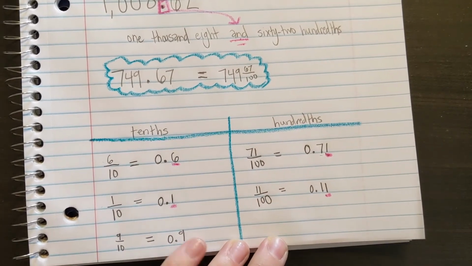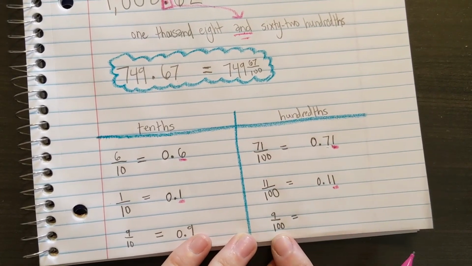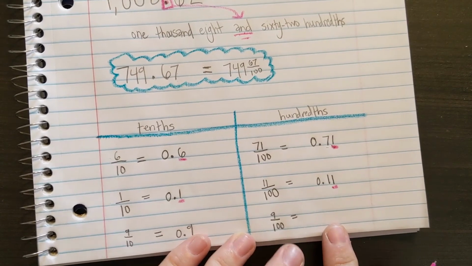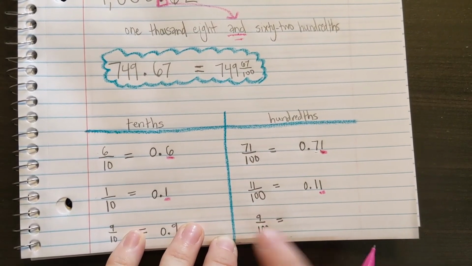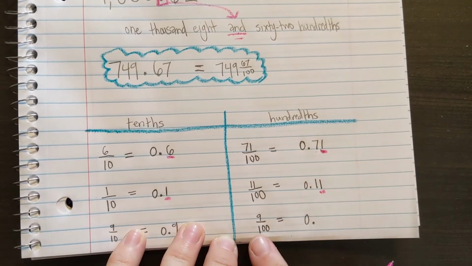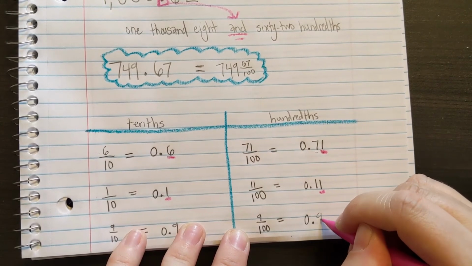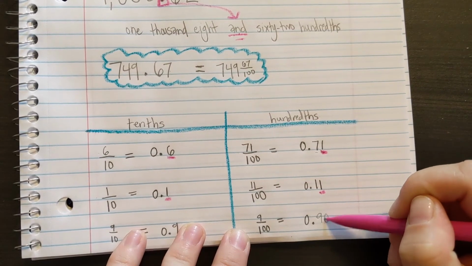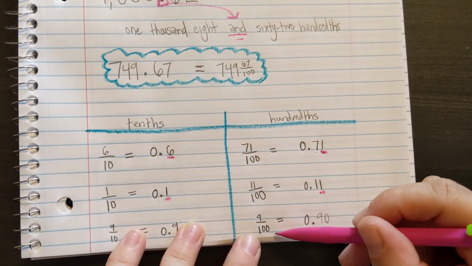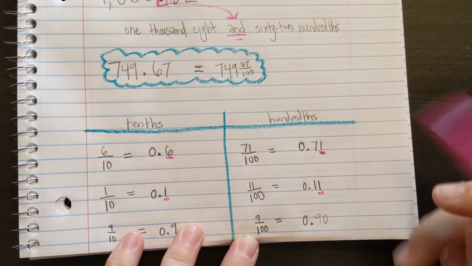The last one we're going to try is going to be a little tricky, and I want to see who can figure it out. This is like a little challenge. 9 hundredths. Go ahead and pause the video if you want to try it on your own. If you want to stick with me, you sure can. Think about it. Is there a whole number out in front of the fraction? No. So it still is a 0 point. And then it's 9 hundredths. So if I put a 9 right here, that says 9/10. So what if I just quickly add a 0? That doesn't say 9 hundredths. What does that say? 90 hundredths. It can't be that.